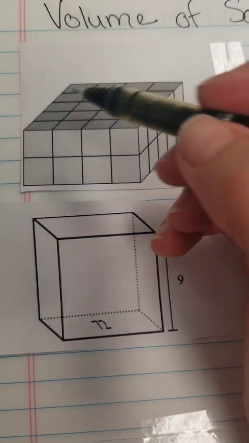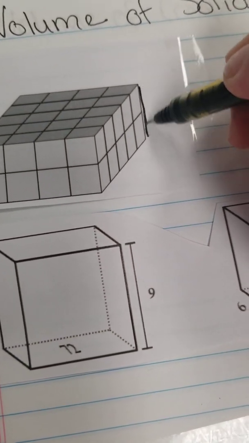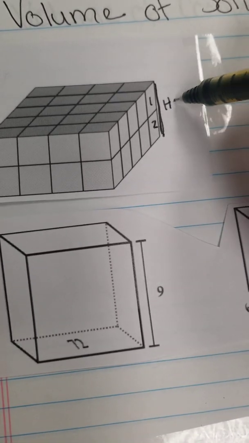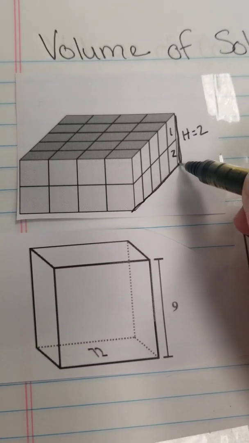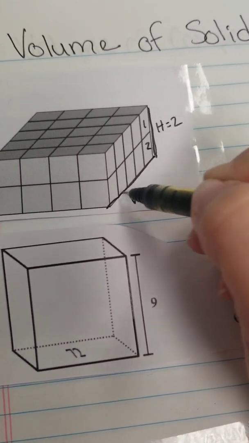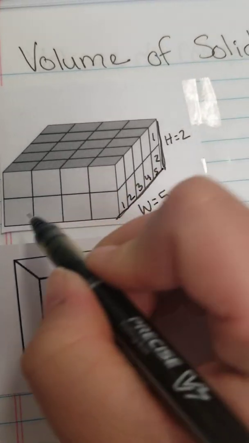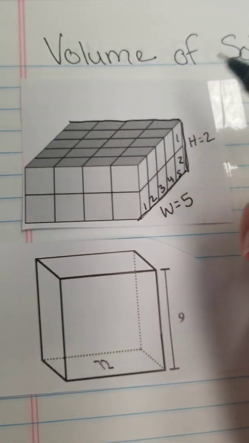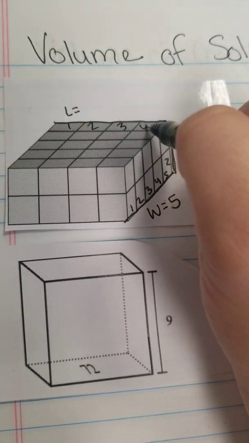So if we're looking at that, height is our up and down here. This is our height, and our height is 2. This is our width. Remember, the width is diagonals. And our width is 1, 2, 3, 4, 5. And then we have our length. Our length is our side to side, like the bottom of an L. And the length is 1, 2, 3, 4.